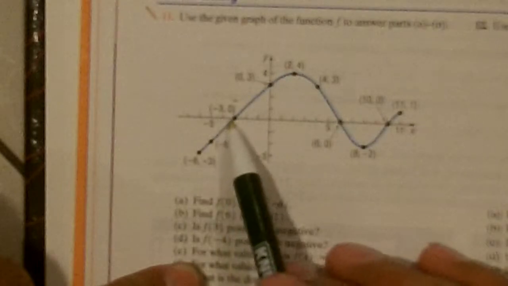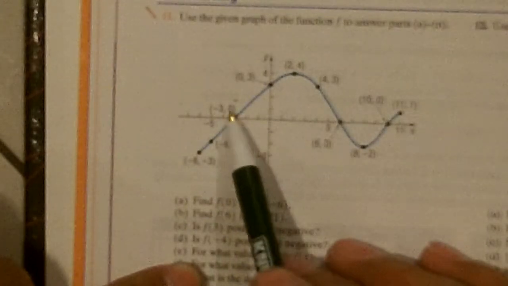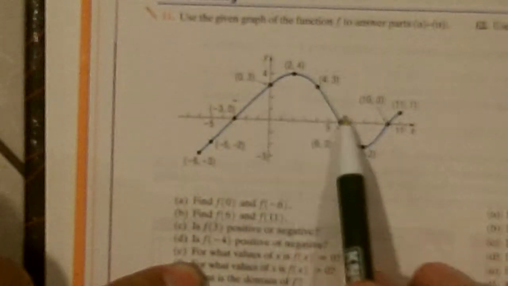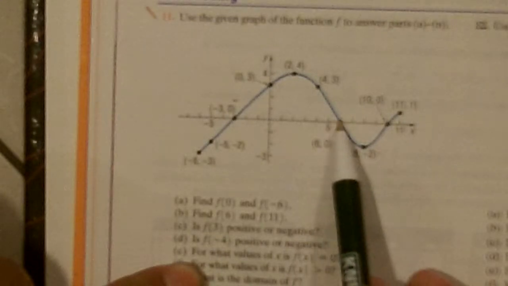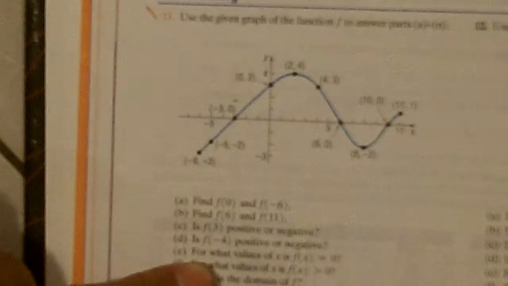For what values of x is f of x equal to 0? When is y equal to 0? For what x's is y equal to 0? For negative 3, the y is 0. For 6, the y is 0. And for 10, the y is 0. In other words, when f of x equals 0, y equals 0, we're finding x-intercepts.